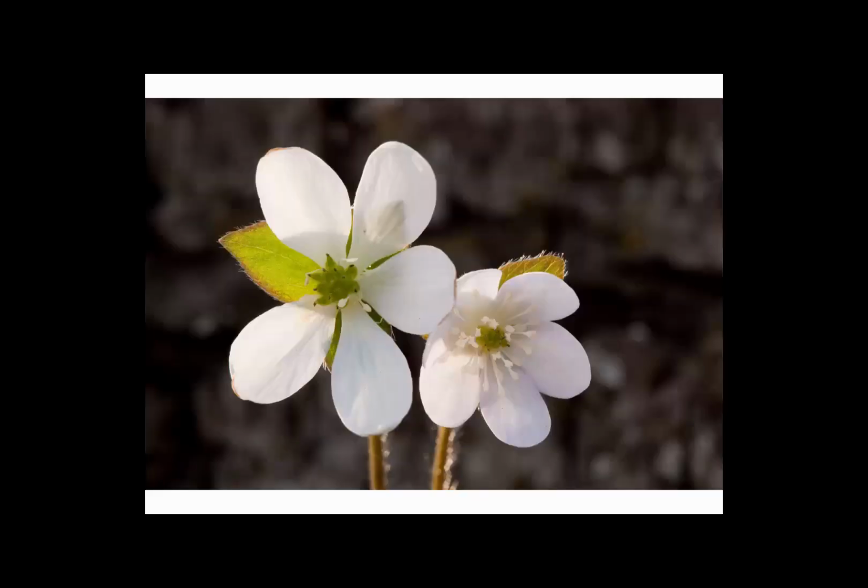Here's some hepatica, a lovely member of the buttercup family. In the center of these flowers, especially the one on the left, because it's a little old and a bit expanded, there are 1, 2, 3, 4, 5, 6, 7, 8, 9, 10-ish separate carpels of an apocarpous gynoecium.